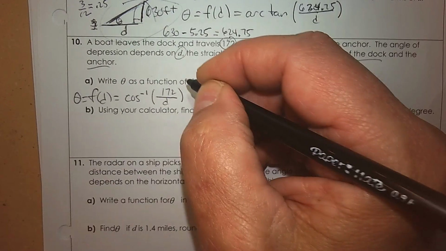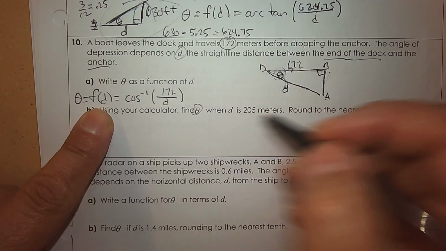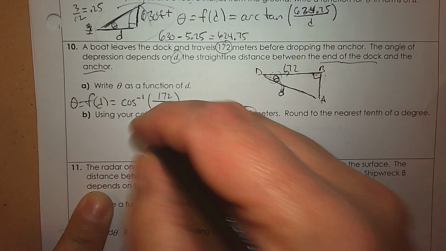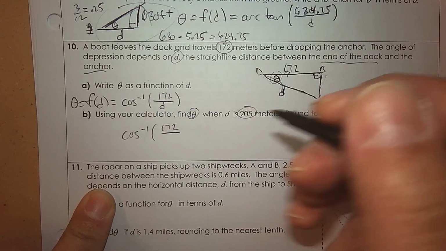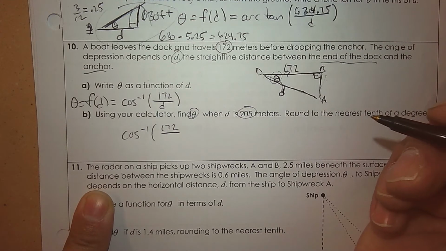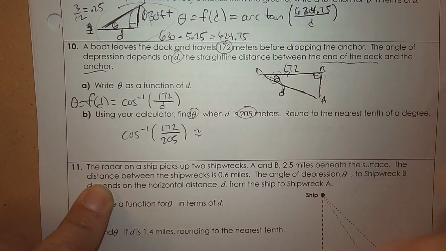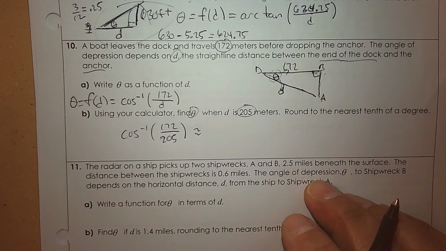And that's it. Now, if you use your calculator to find the angle when the straight line distance is 205, I'm just going to use my calculator and make sure it's in degrees when I do it. So if it's not in degrees, it'll give you a weird looking answer. So in degrees, what will that angle be at 205 meters?